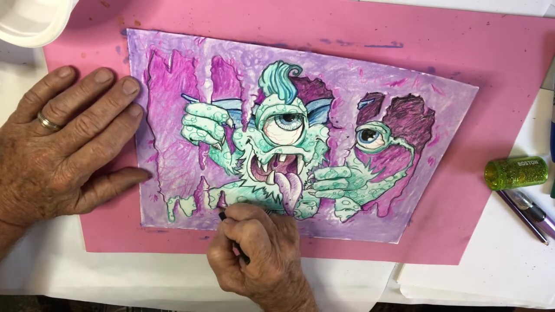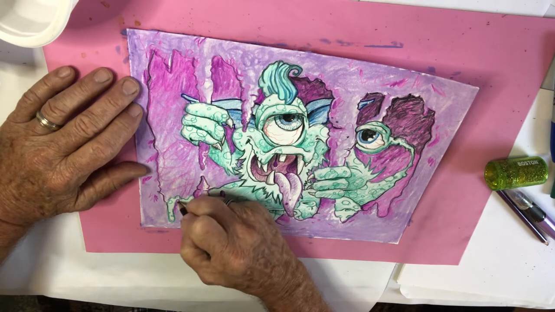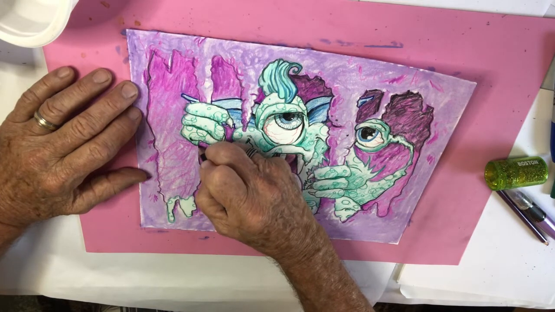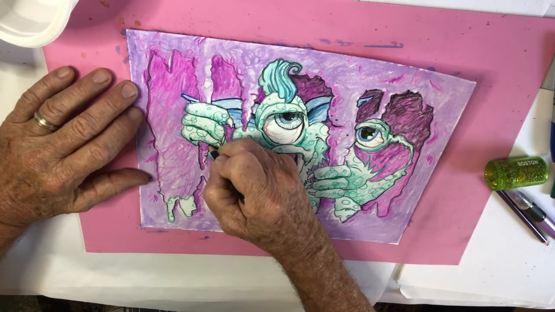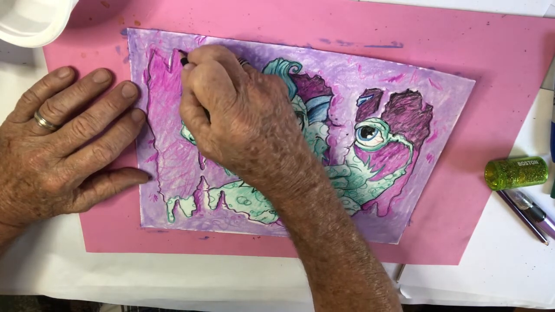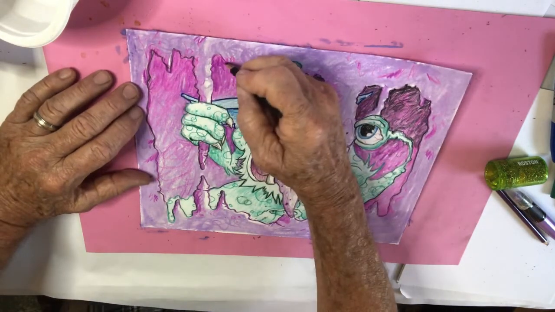On this side, all the way around the town, huh? There we go. There. Up here. Letting some of that purple line show through, but covering a little bit with black. Okay.